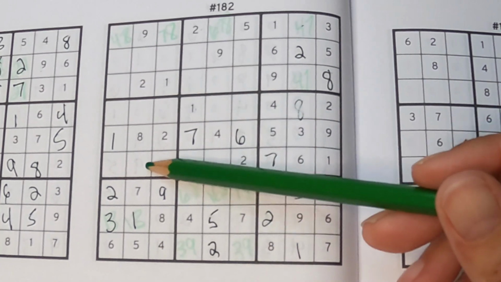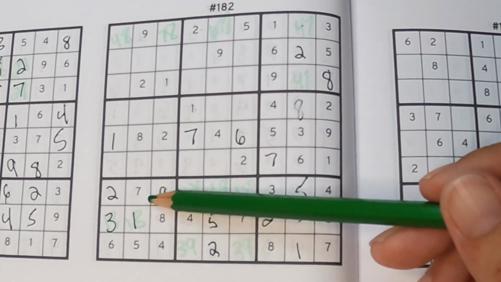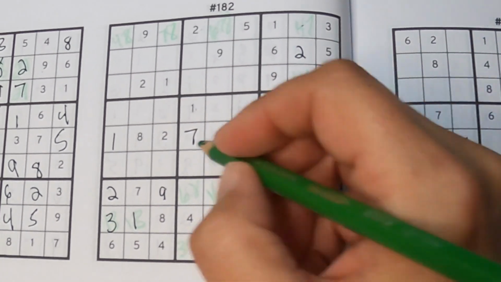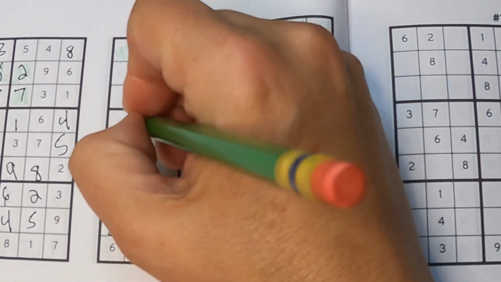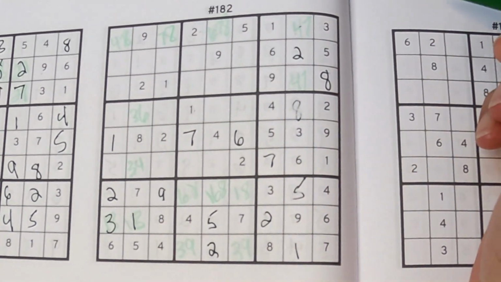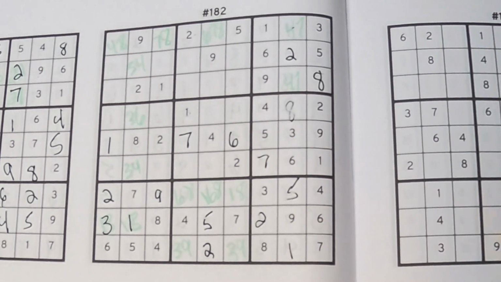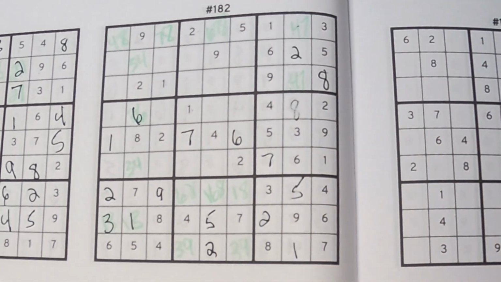If we look at this column, we're missing 3, 4, and 6. We've got a 6 here, so 3, 4. 4 here, so 3, 6. 6 here, so 3, 4. That means the only place our 6 can be in that column is here.